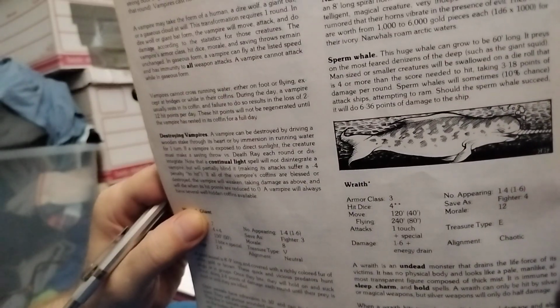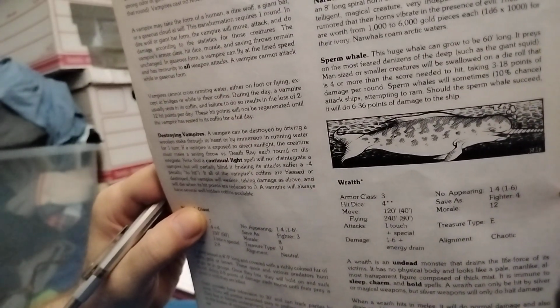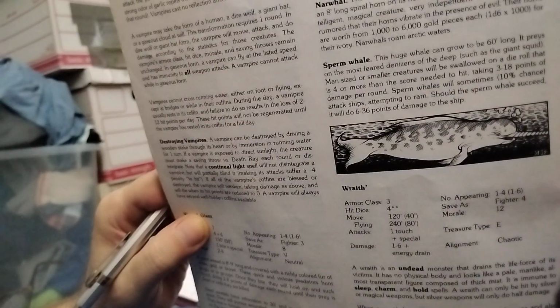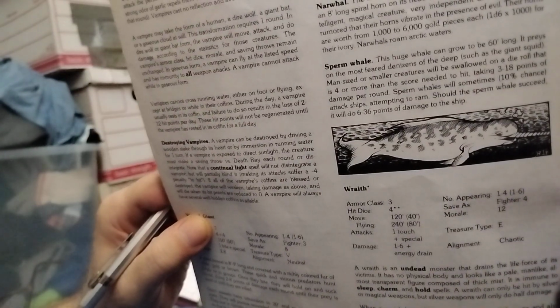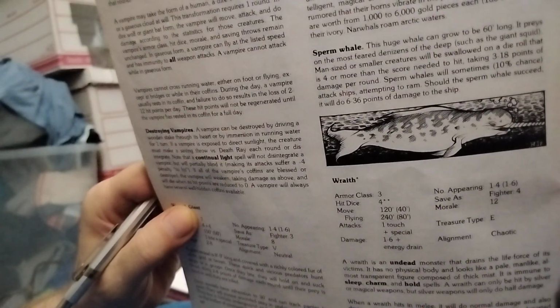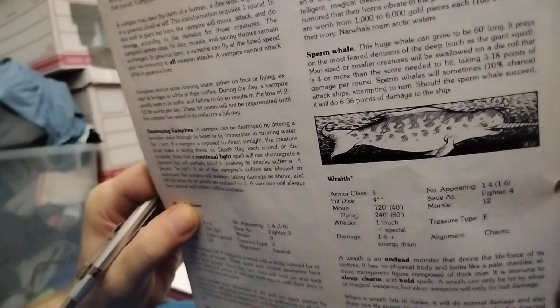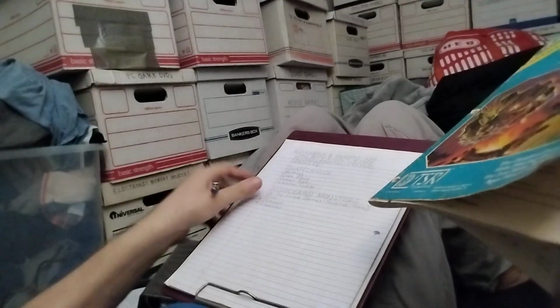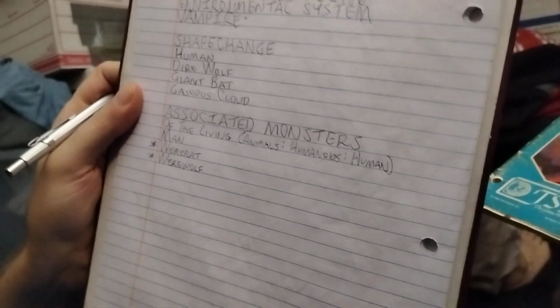The smell of garlic repels them; save versus poison, or cannot attack that round. They may take the form of a human, a dire wolf, a giant bat, or a gaseous cloud. Okay, so that's shape change.